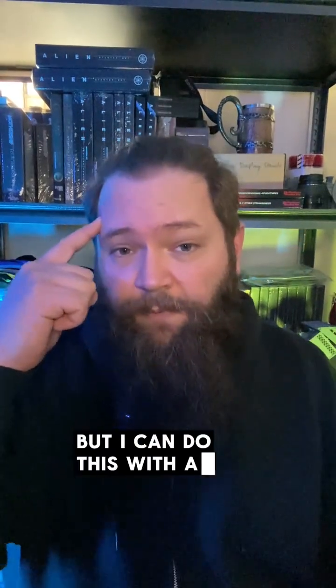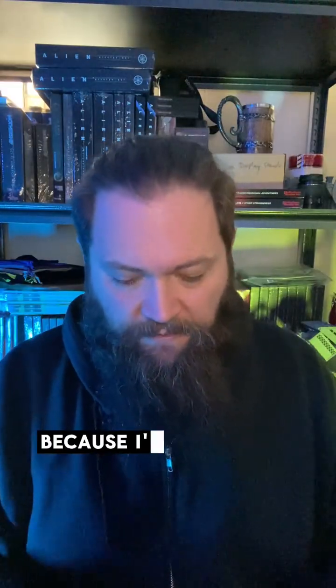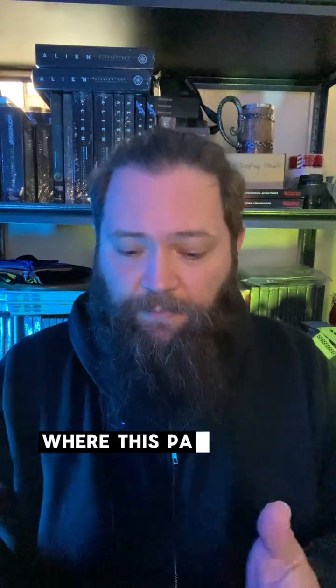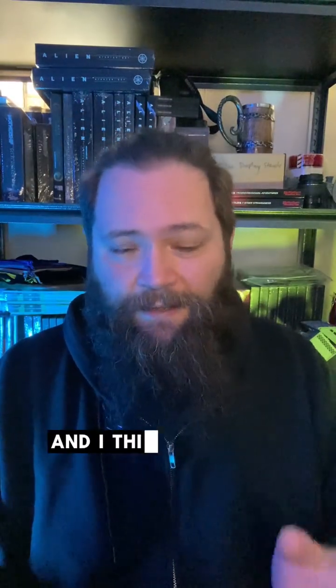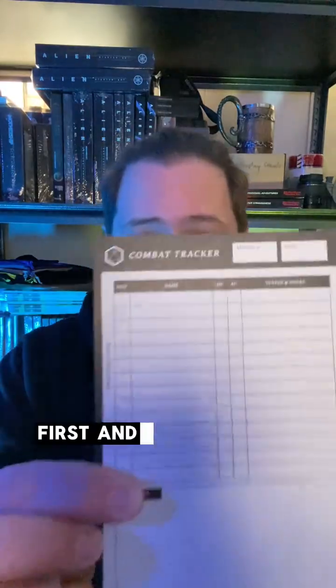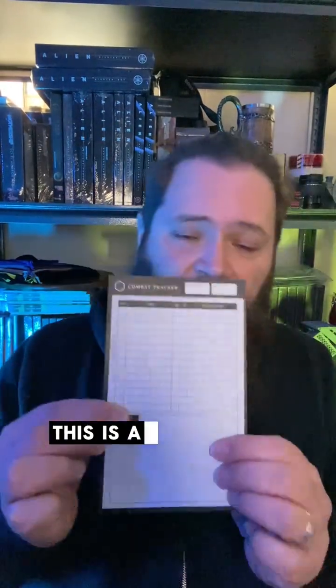But I can do this with a piece of paper. That is the expected response for this one, because I've looked at a couple other videos where this particular item has been shown, and I think people are missing the point on it. First and foremost, what we're talking about is this. This is a combat chart tracker from Minva Tabletop Design.